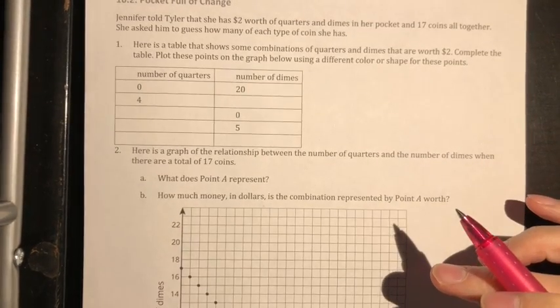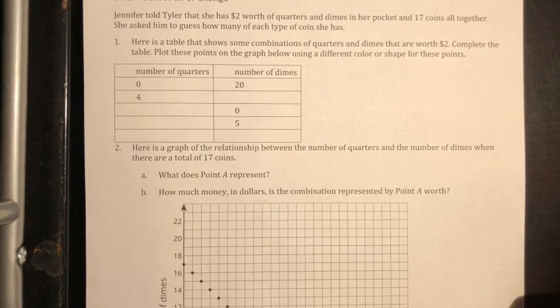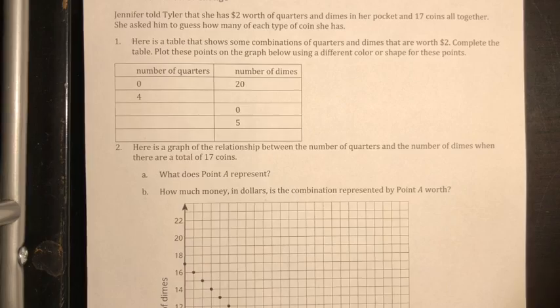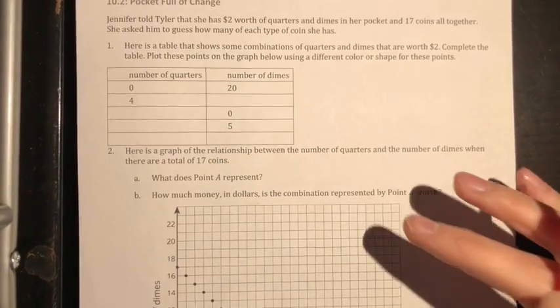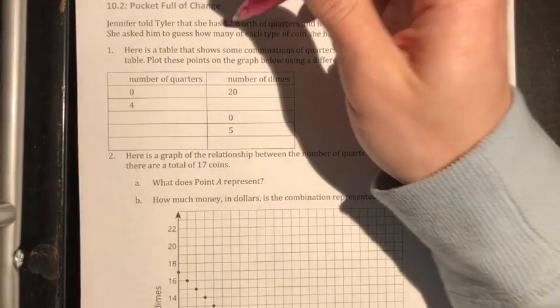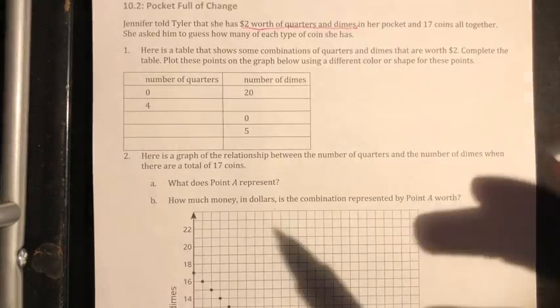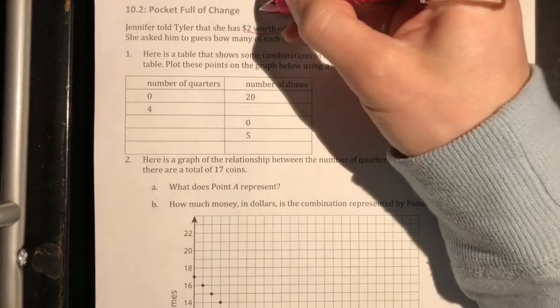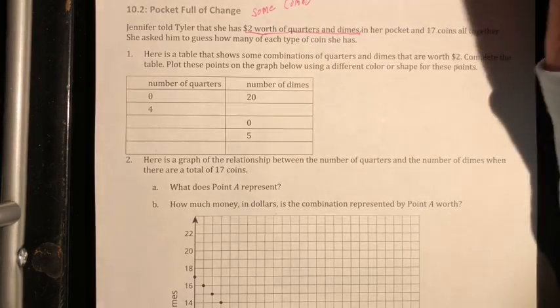Jennifer told Tyler that she has $2 worth of quarters and dimes in her pocket and 17 coins altogether. So we're going to get started thinking about two different criteria that are being met. She says, I have $2 worth of quarters and dimes, which basically means that she has some combination of quarters and dimes that adds to $2.